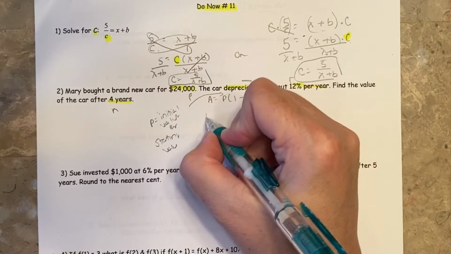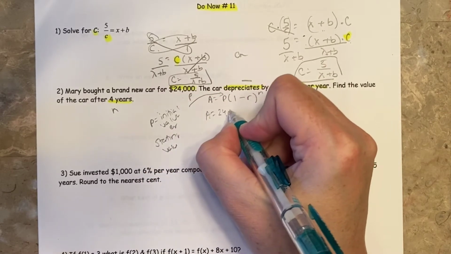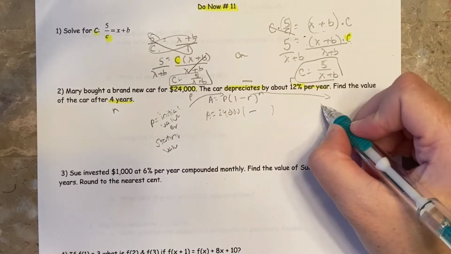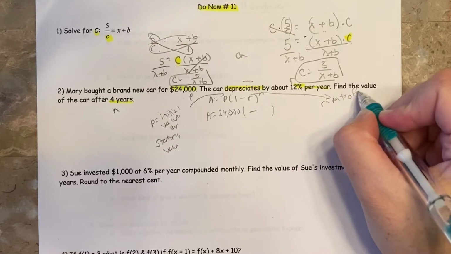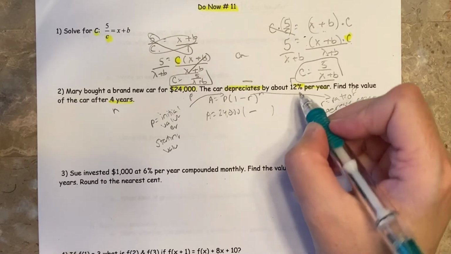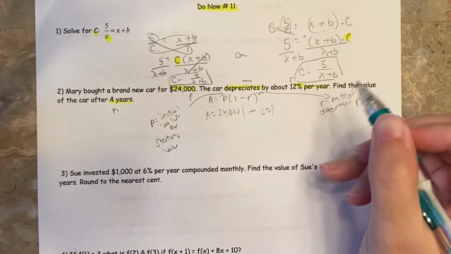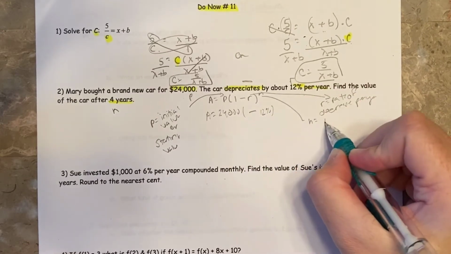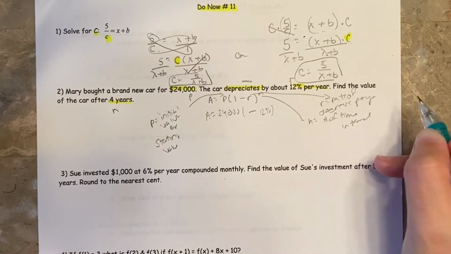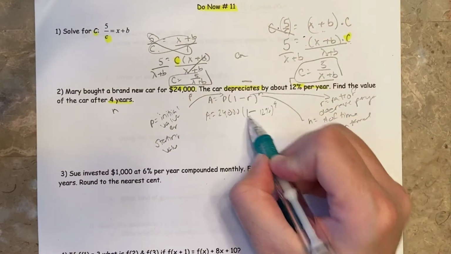Okay, so starting value in our case was the 24,000. The r, don't forget, is the rate of decrease per year. So that's going to be our 12%. And then your n over here is the number of time intervals. So for us, it's going to be 4.